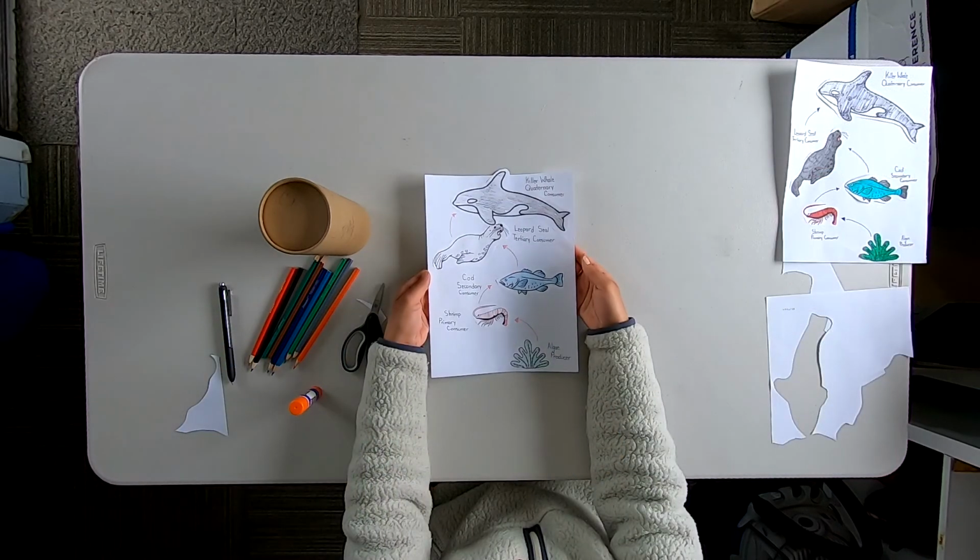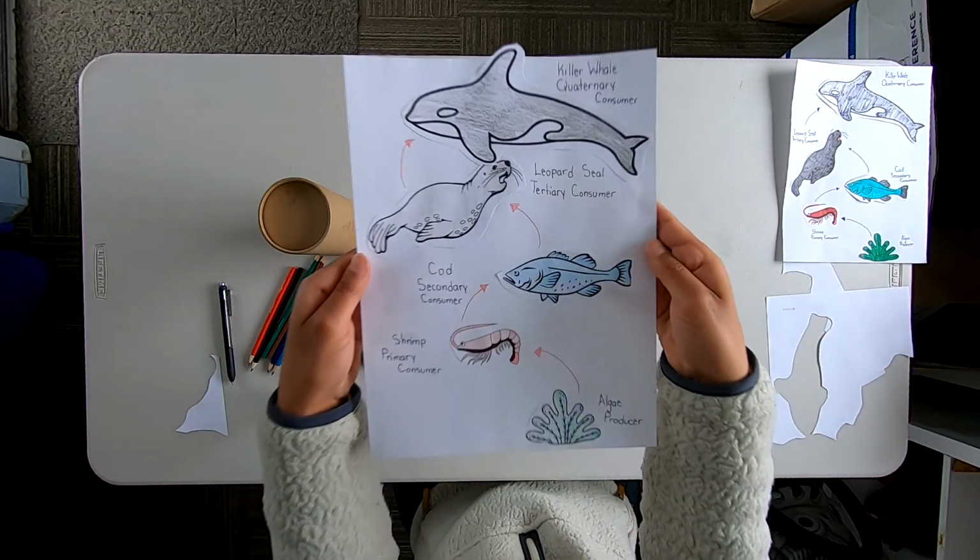And when you're finished, this is what it should look like. And that wraps up our ocean food chain activity.